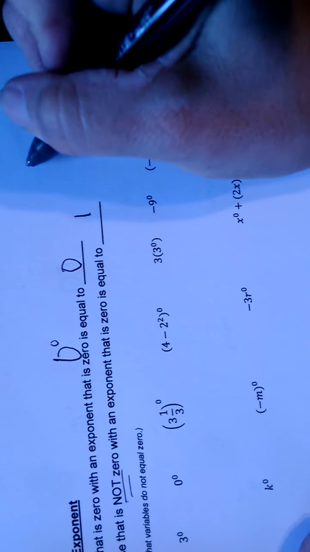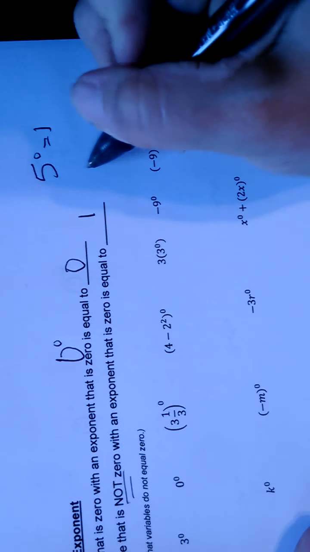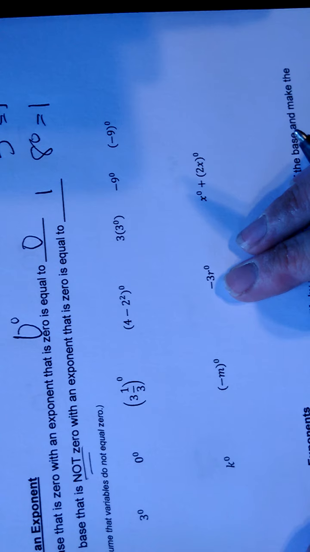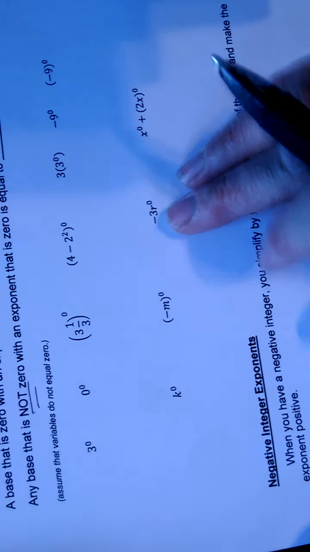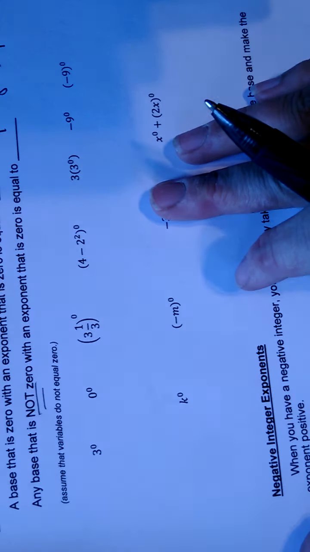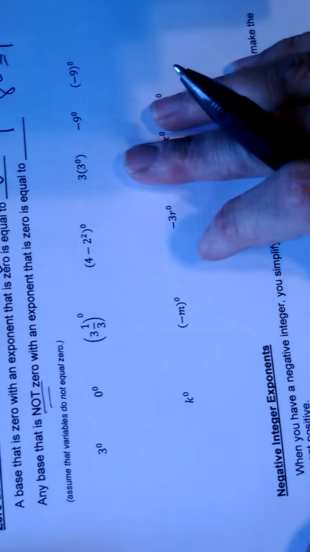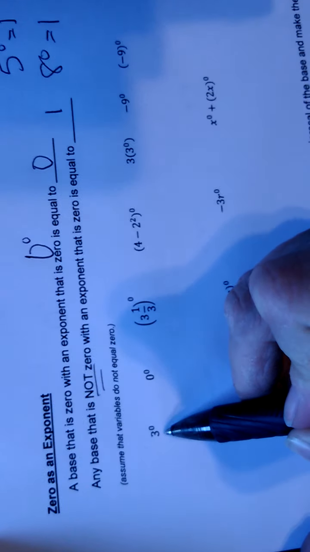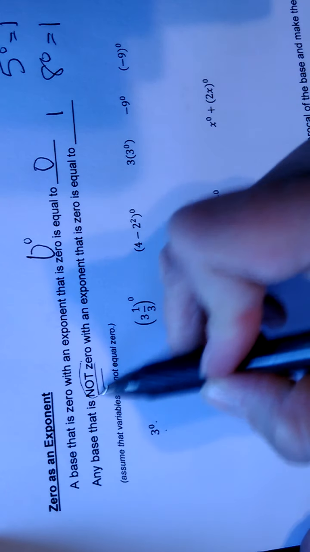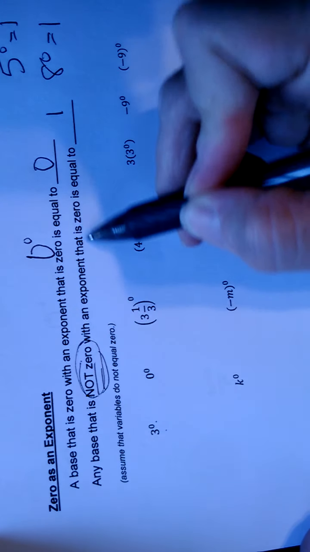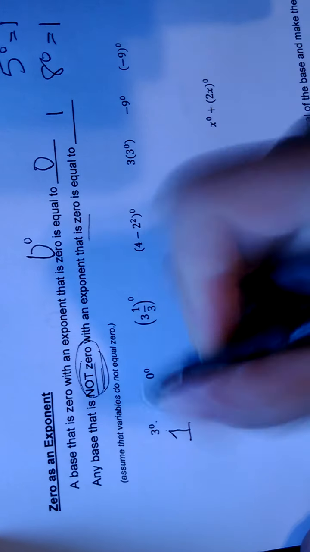So this is a lengthy list, right? 5 to the 0 is 1. 8 to the 0 is 1. So almost anything to the 0 power is going to give you 1. So we're going to sashay through these examples here using the things that we know, including this, to get some answers. So this would be an example of 3 to the 0. This is a base that is not 0 being raised to 0 power, so that'll give us 1.